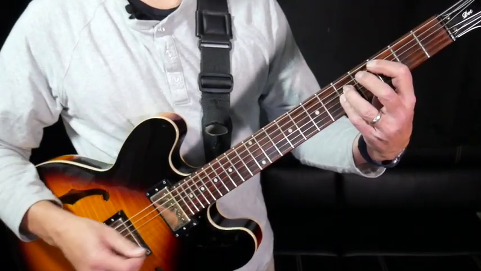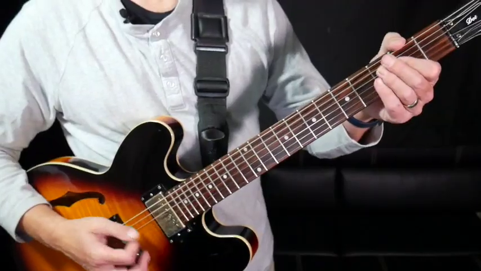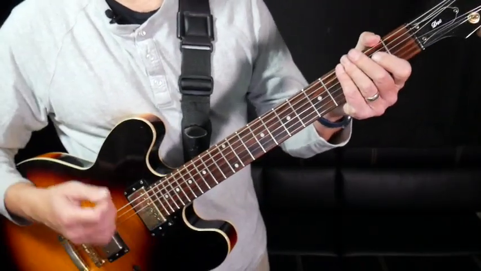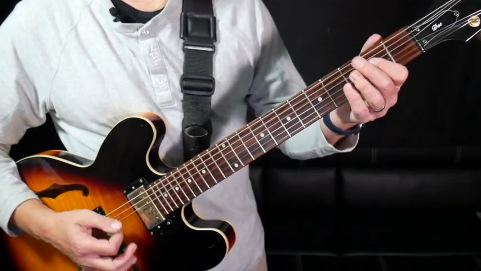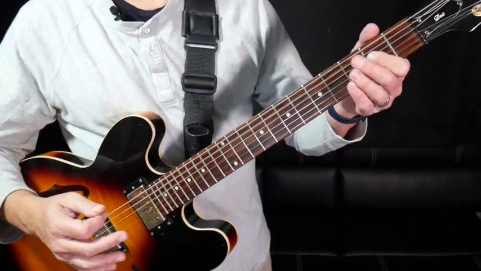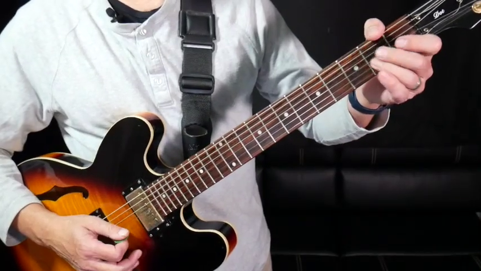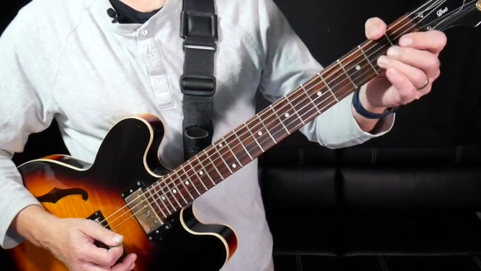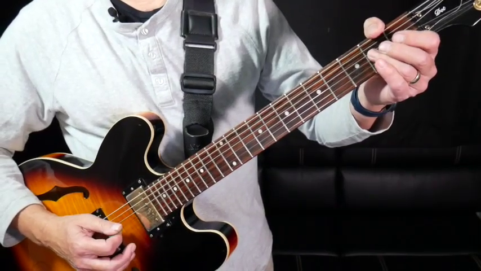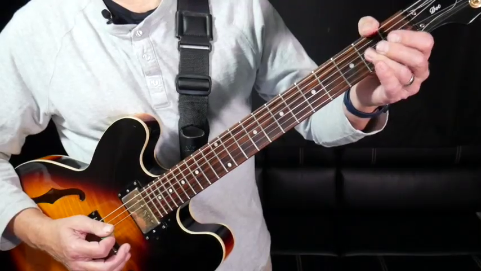4 times, and then we're going to go to A. So it's 2 times on the A power chord, and then we're going to do a series of pull-offs to the open strings. On the 2nd string, 2, 0. 3rd string, 2, 0. And 4th string, 2, 0, and then back to A.